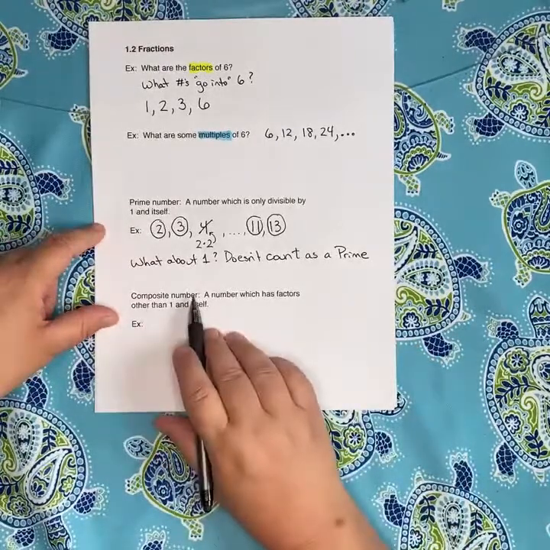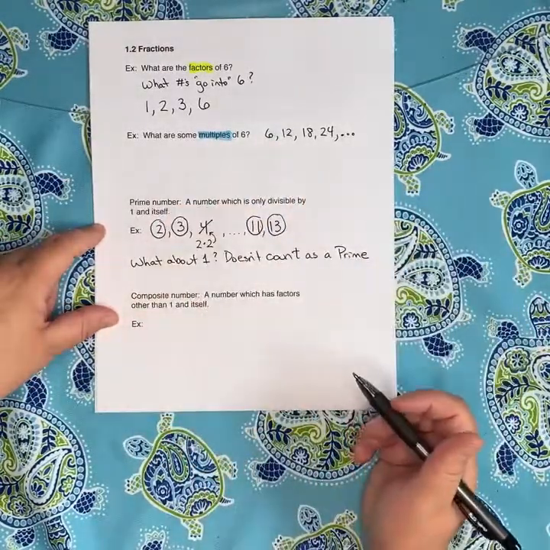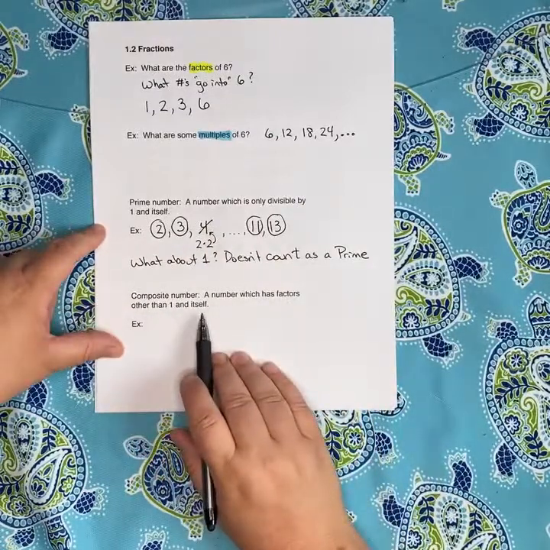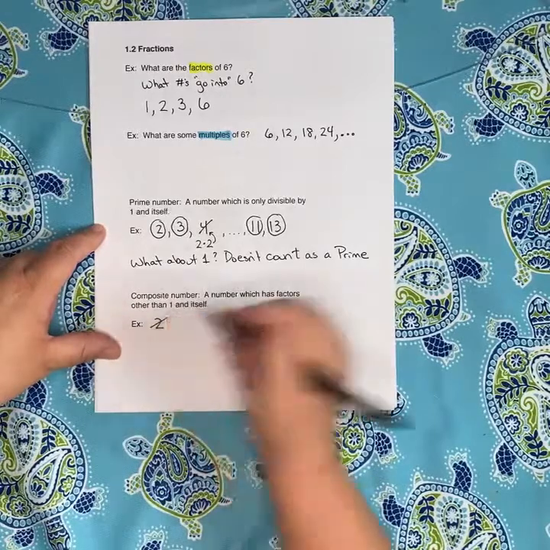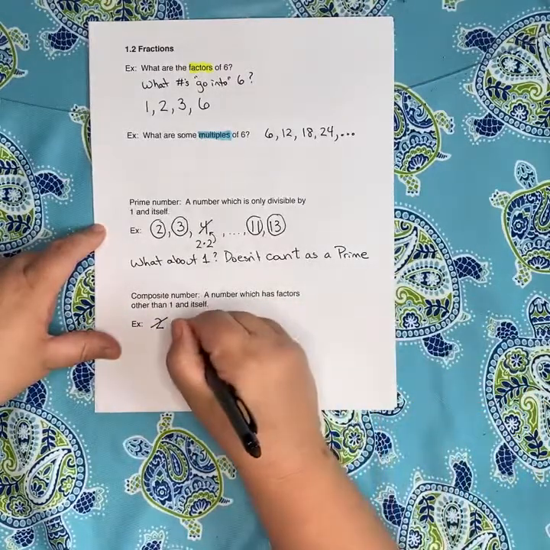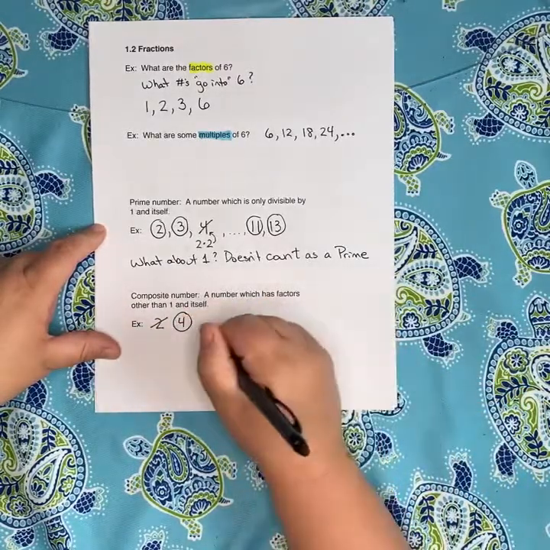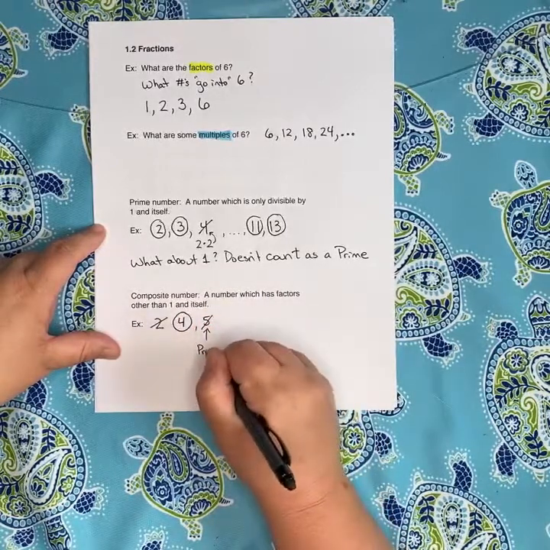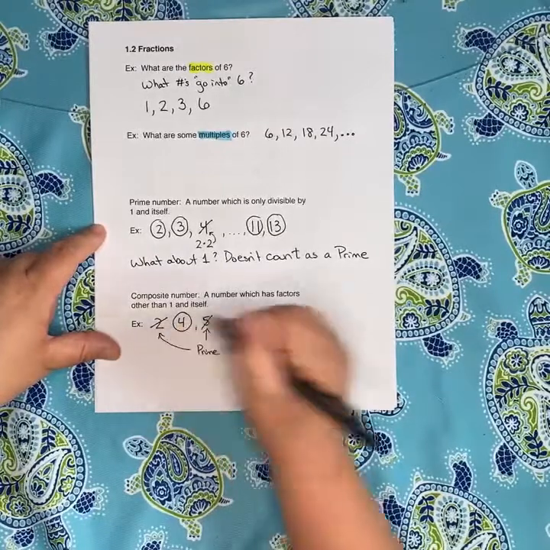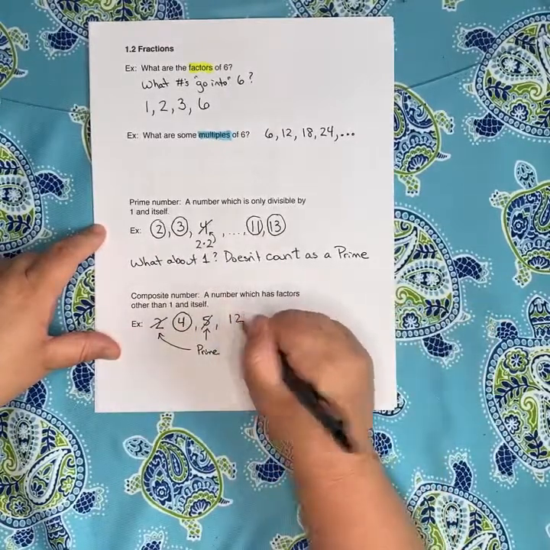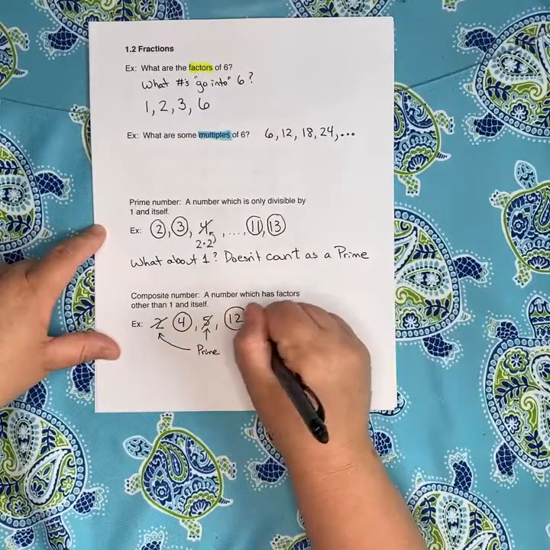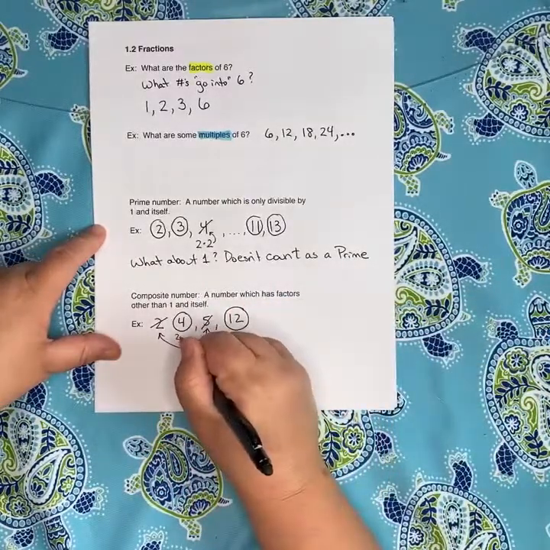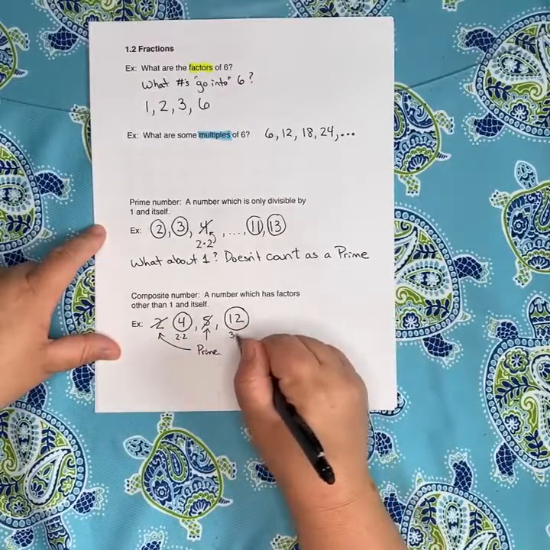A composite number usually is just all the other numbers. A number which has factors other than 1 and itself. So would 2 count? No, of course not, because it's prime. How about 4? Yeah, 4. 5? No, 5 is prime. How about 12? Yep, 12. And if I ask you, is it composite? You should be able to say, sorry about the whistle, 2 times 2 or 3 times 4.